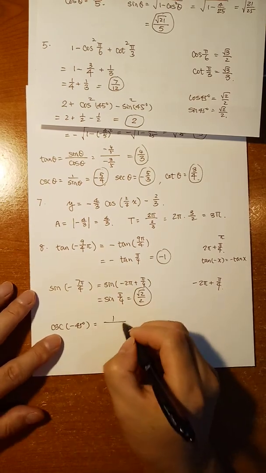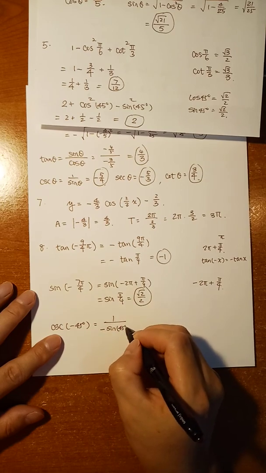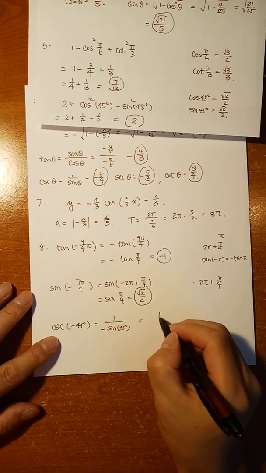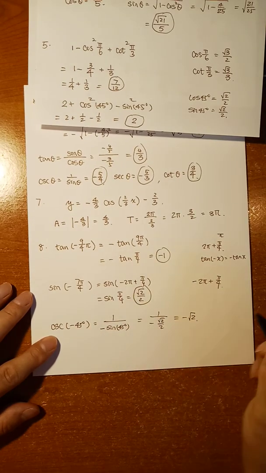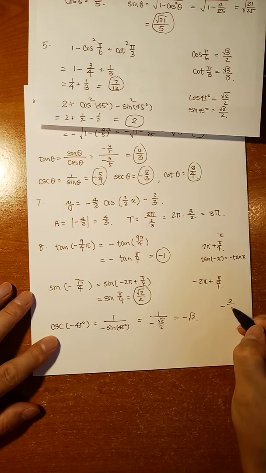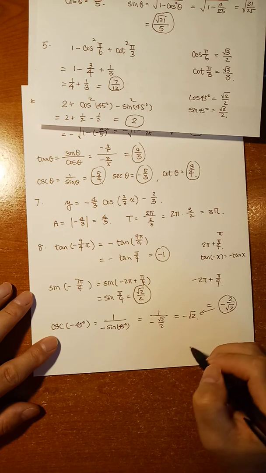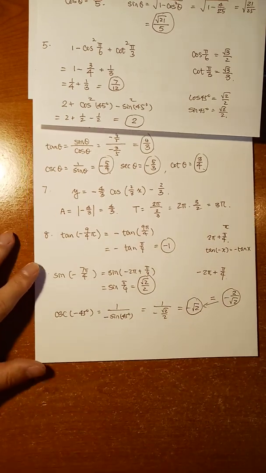Cosecant of negative 45 degrees. Cosecant is 1 over sine. Sine is an odd function, right? So you move this negative sign forward. Sine 45 degrees is square root of 2 over 2. You flip it, it's negative square root of 2. Or you write negative 2 over square root of 2. These two are the same thing. Okay, it's a negative square root of 2.